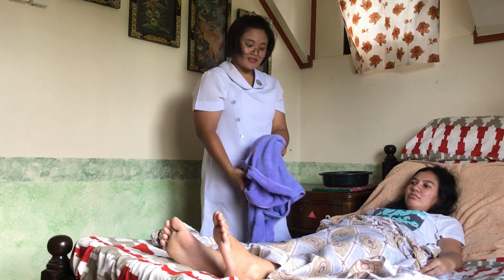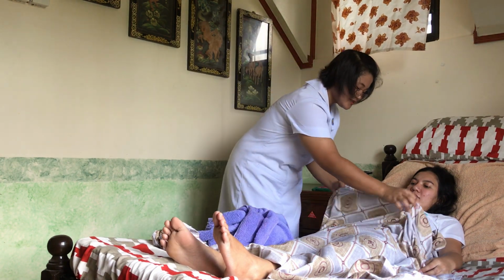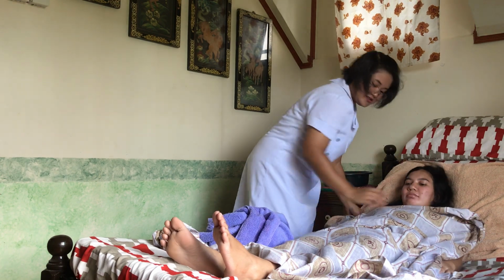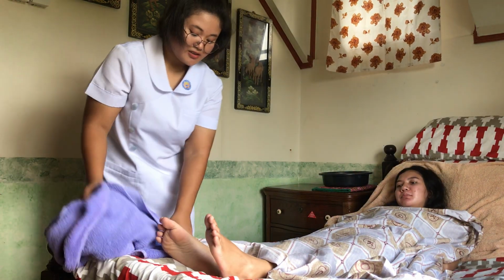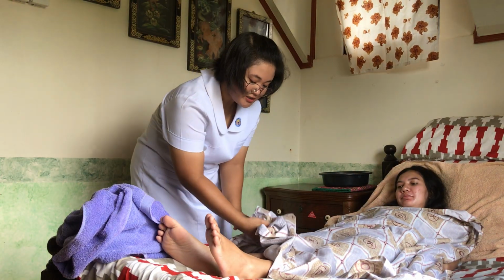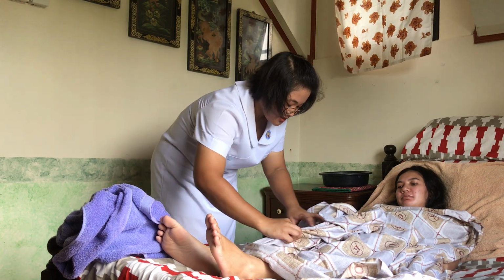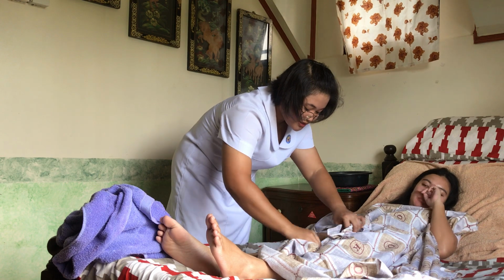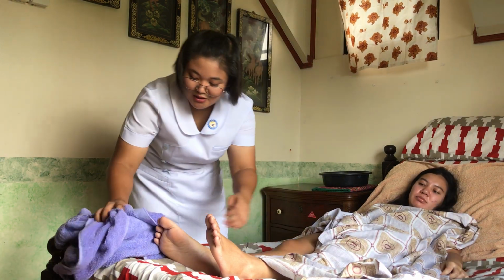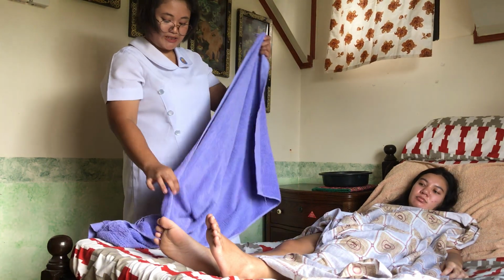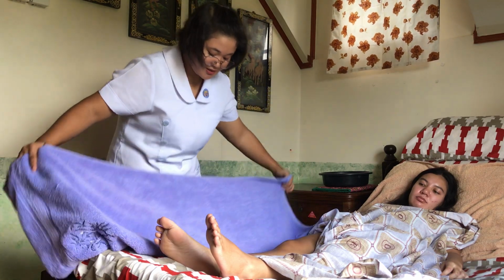So next are the legs. Need to remove the bath blanket to the pubic region. Then place a bath towel under it.